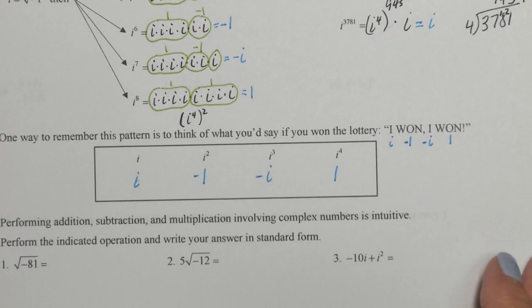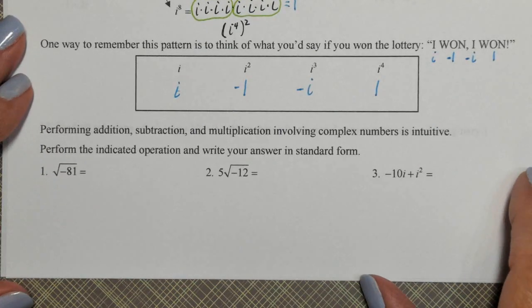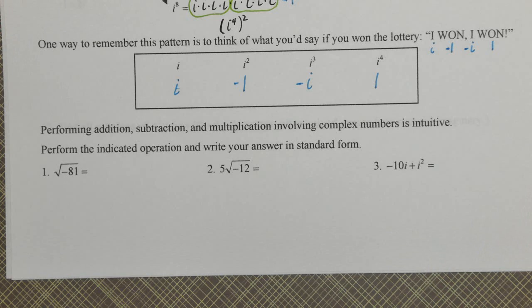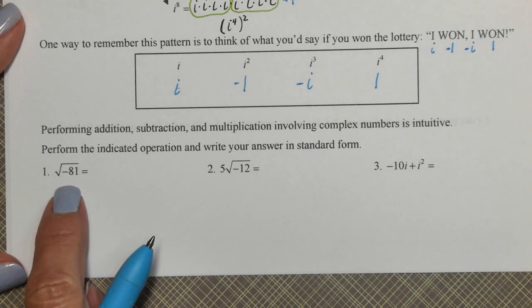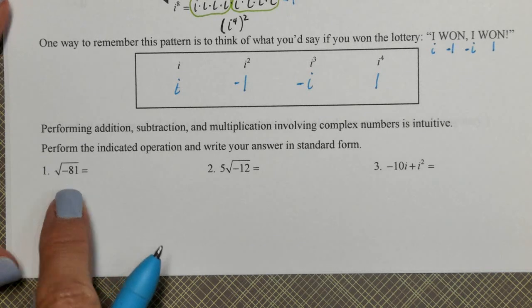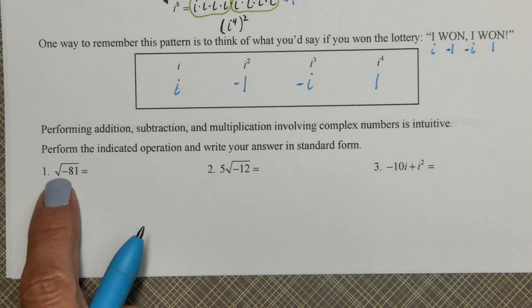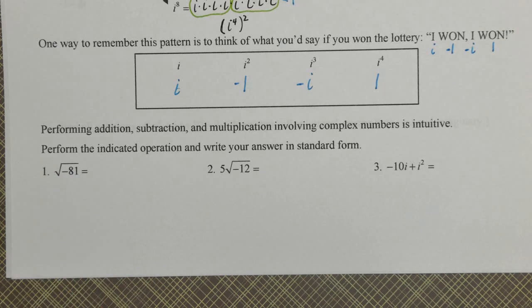Well, what about other operations? We can do other operations. Performing addition, subtraction, and multiplication is rather intuitive. Okay, let's do a few examples. We'll learn by example. Okay, first of all, square root of negative 81. The important thing to remember here is always take out your i first. Before you do any operation, take out your i first.